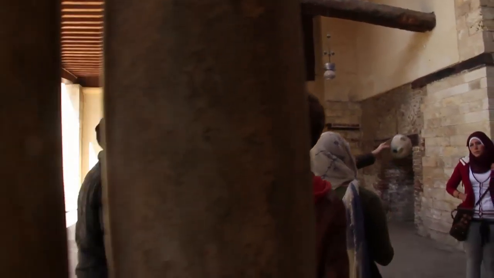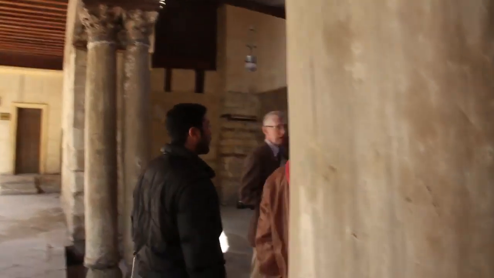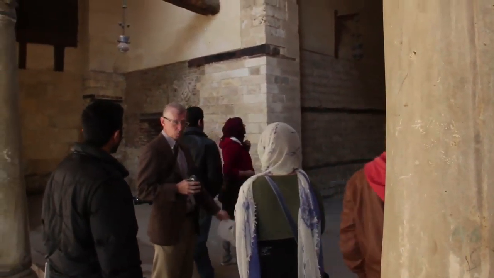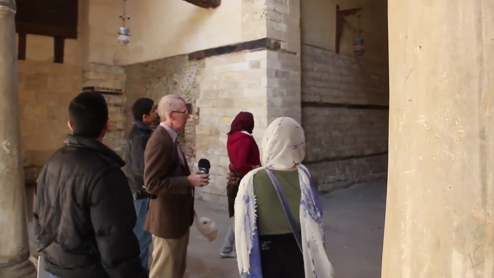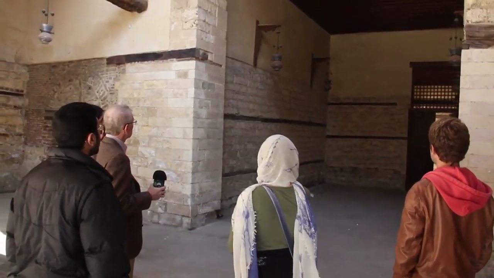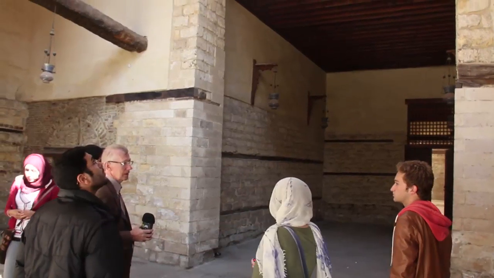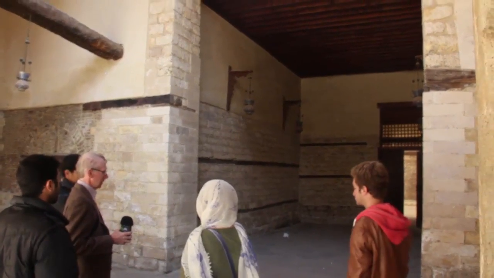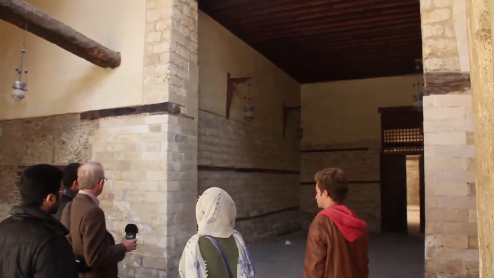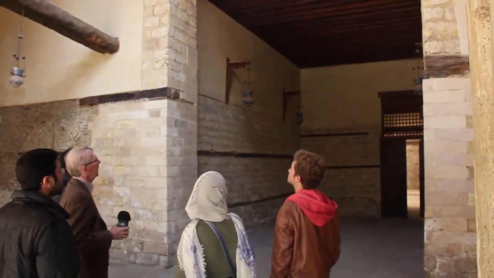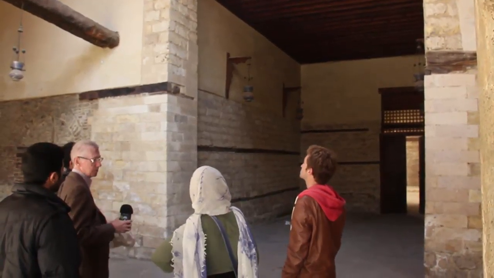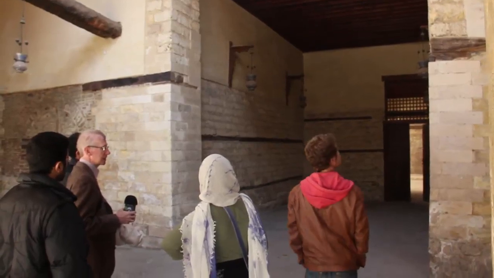But this part here is very narrow at this point, and it has a kind of wider element at the front. So it's a T-plan. And this T-plan is something that you find in many earlier houses in Fustat. So it's a typical Fatimid domestic architecture plan. And it suggests that Qalawun didn't change this part, at least, of the complex very much.